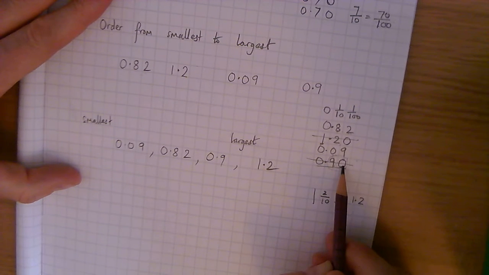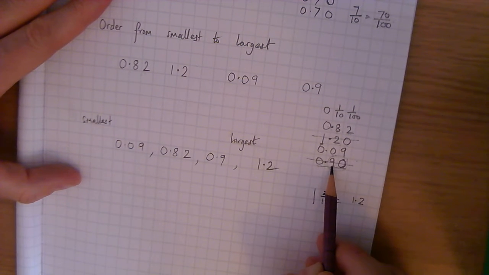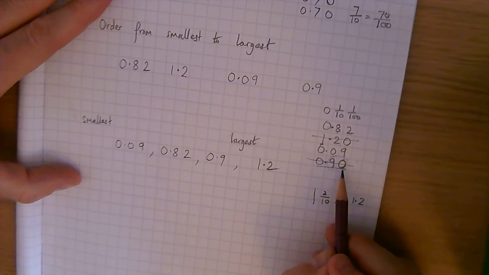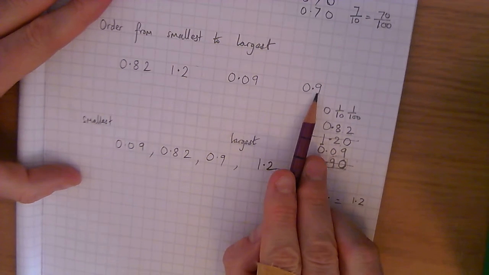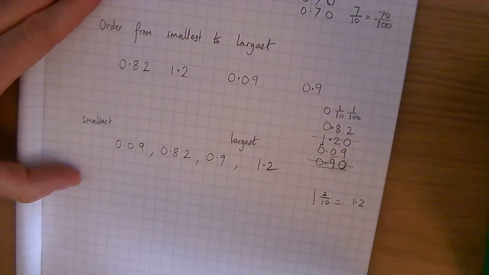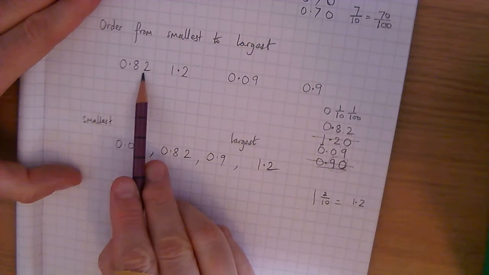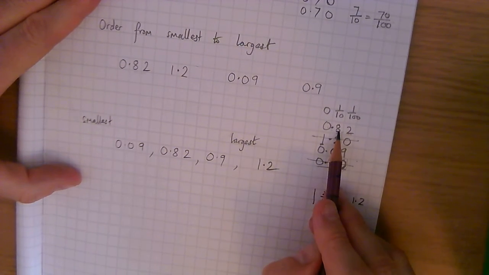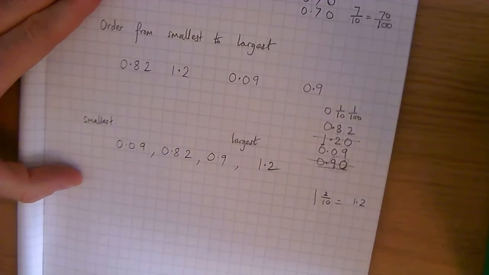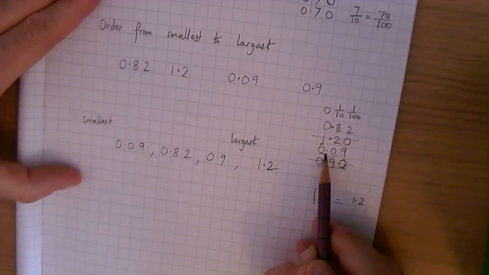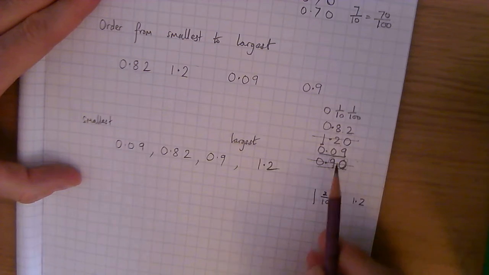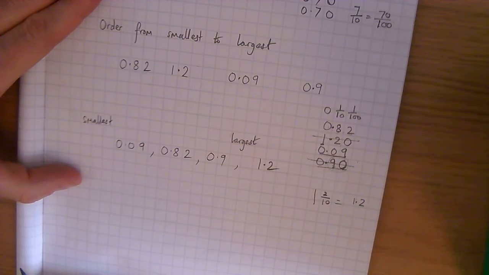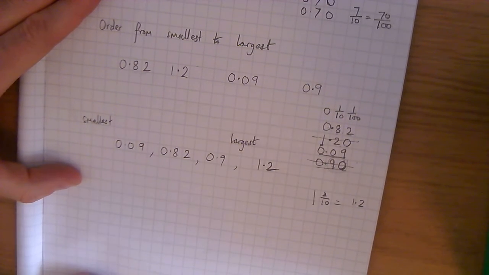And by putting in the 0, we can see that 90 hundredths is the same as 9/10. So this is 9/10, isn't it? But it's also the same as 90 hundredths. And this one is 82 hundredths. So 90 hundredths is bigger, or if you like, beats 82 hundredths. But this one here, although it's got a 9, it's only 9 out of 100. It's only 9 hundredths, so it's going to be the smallest.